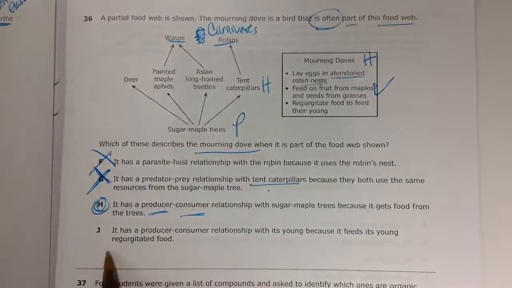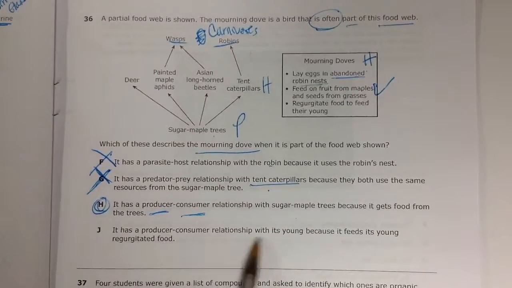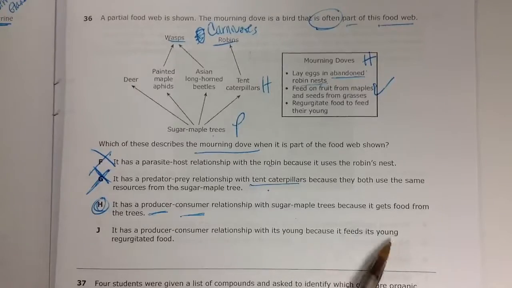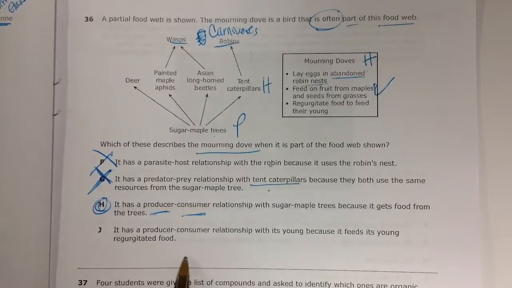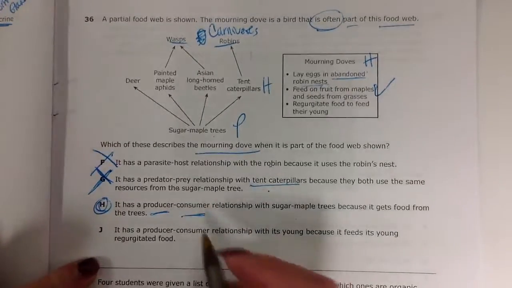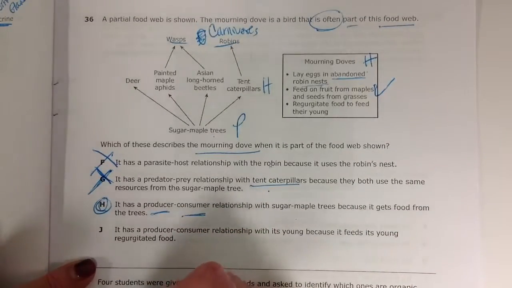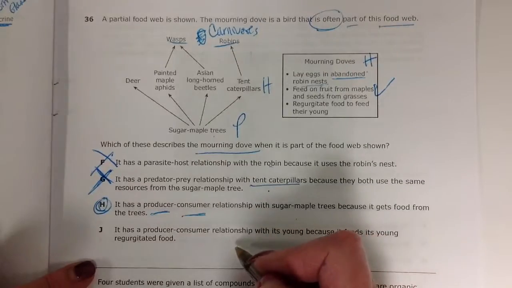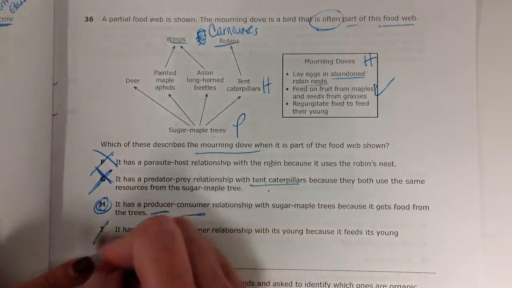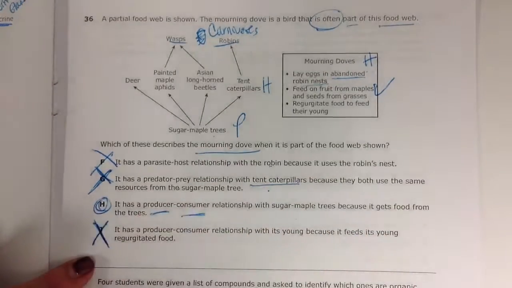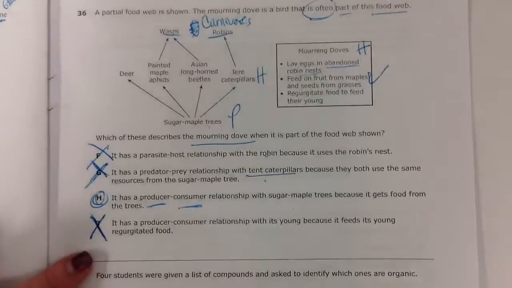It has a producer-consumer relationship with its young because it feeds its young regurgitated food. Well, no, not. It is a consumer. Its young is a consumer. The young cannot go out and forage for food yet, so the parent brings it food. So our answer choice is H.